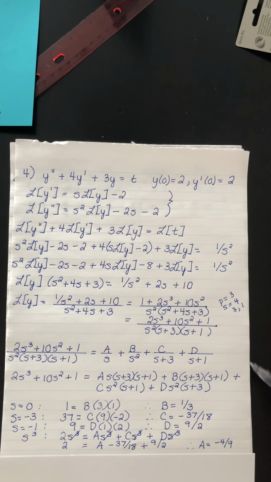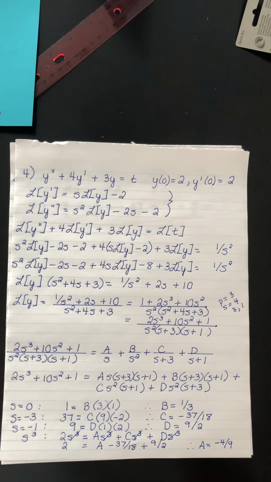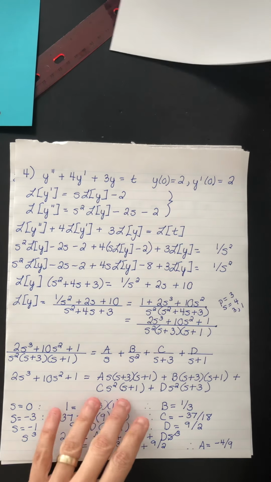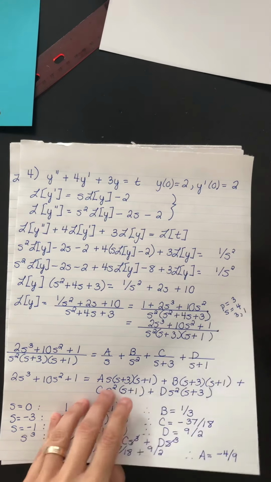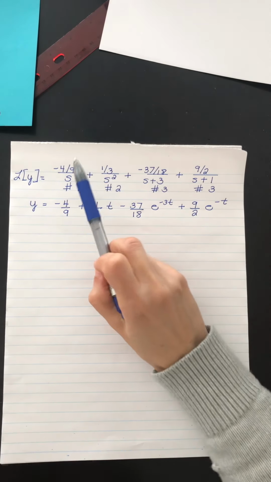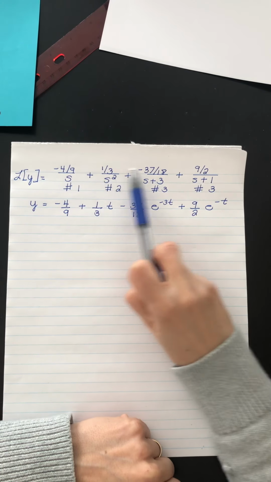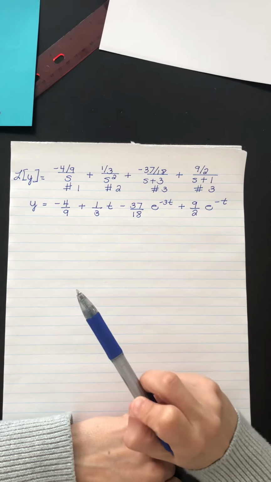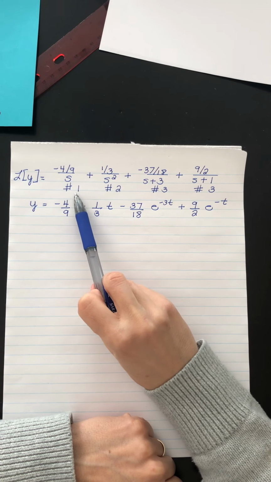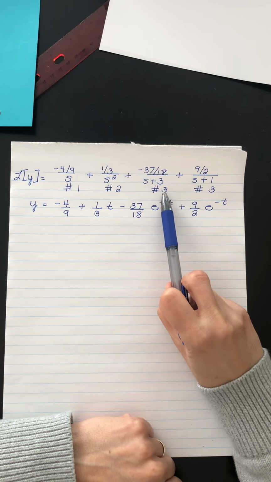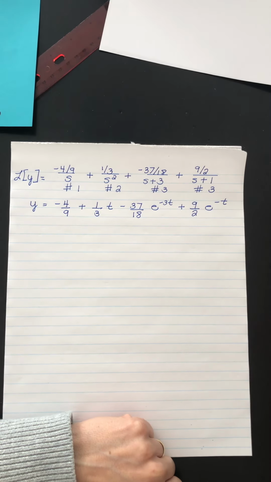Okay, we're really close now. We'll take these values, pop them into these numerators right here, and then do the transform. Okay, so here are our values of A, B, C, and D respectively. The transform numbers are 1, 2, and 3, and 3.